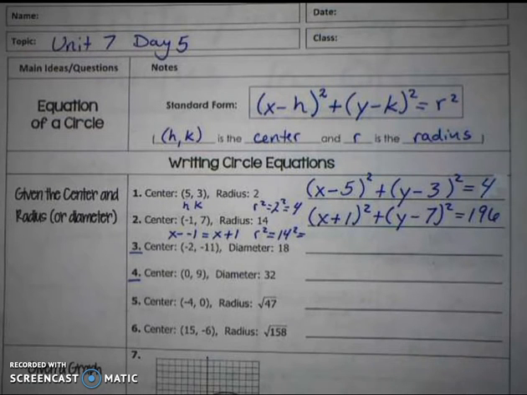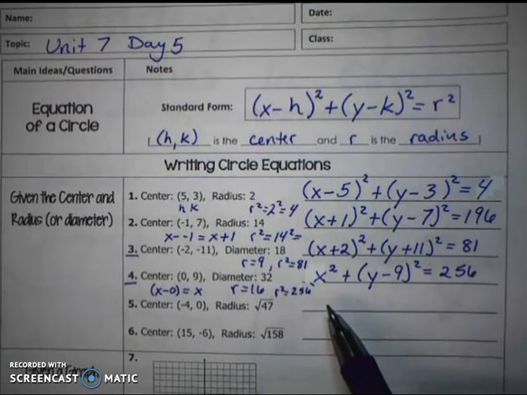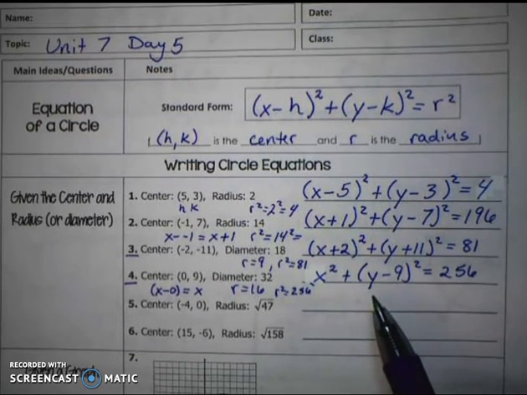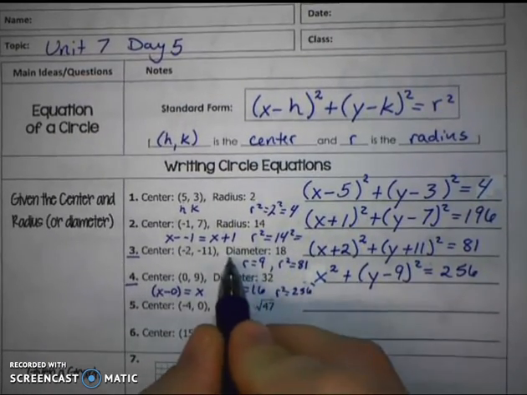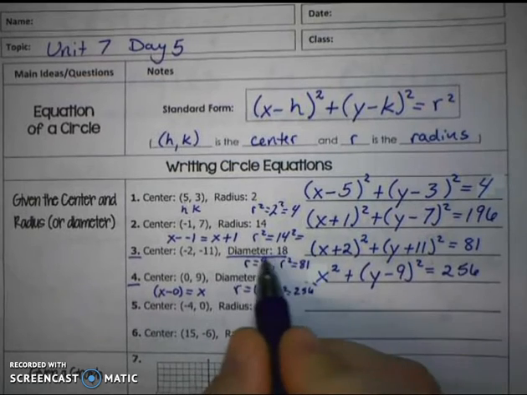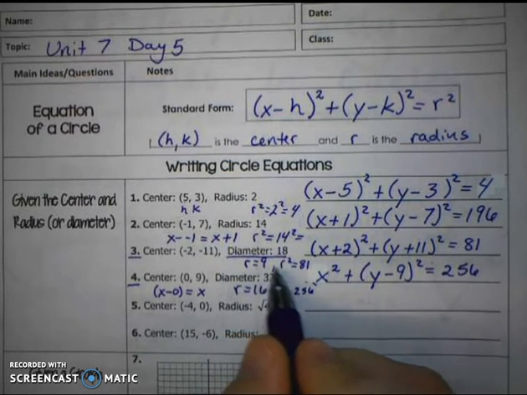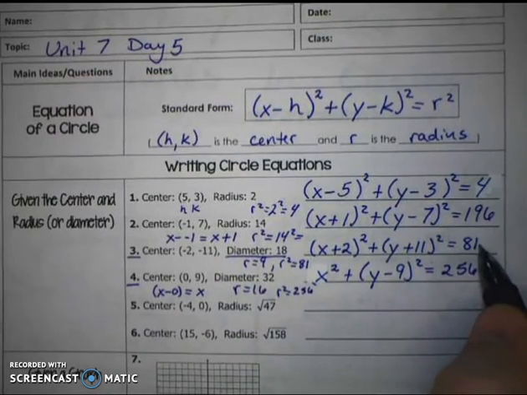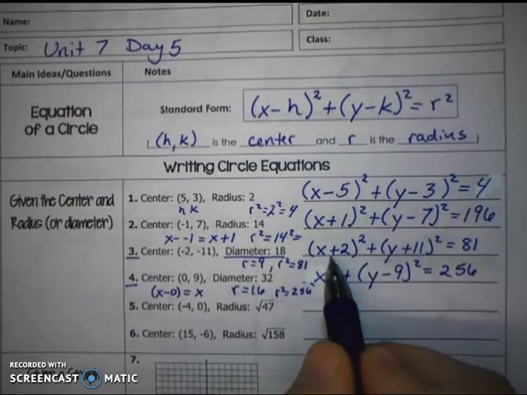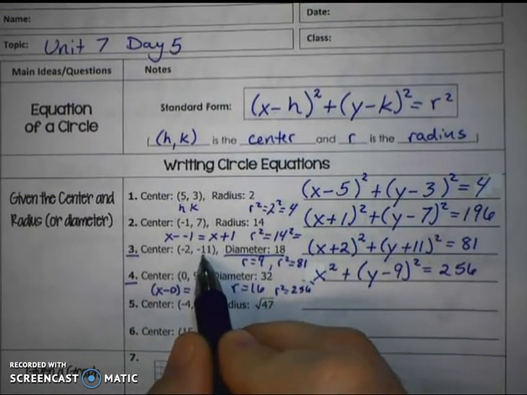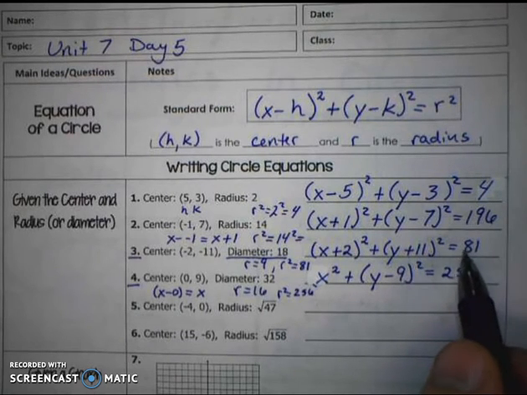Alright, so these are the answers you should get for 3 and 4. Now, you've got to be careful. You may have tried to do this on your own and run into a snag. The reason these are different from what you have, maybe, is that I want you to look very carefully. On number 3, I've given you a diameter. If the diameter is 18, the radius is 9, so the radius squared is 81. And these are both negatives, so when I do x minus negative 2, that becomes x plus 2. And y minus negative 11 becomes y plus 11. And then we get 81.